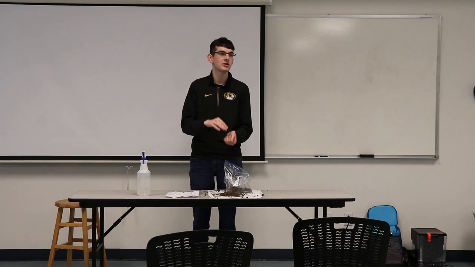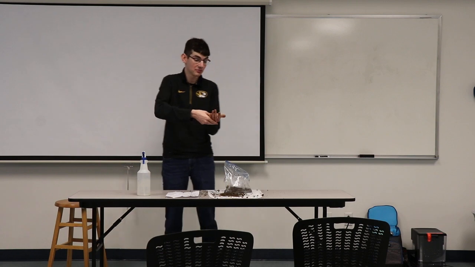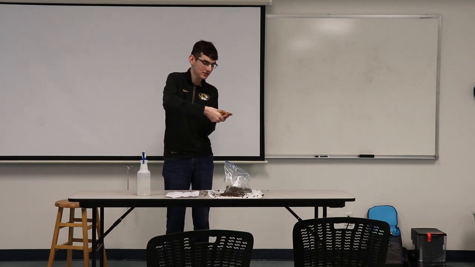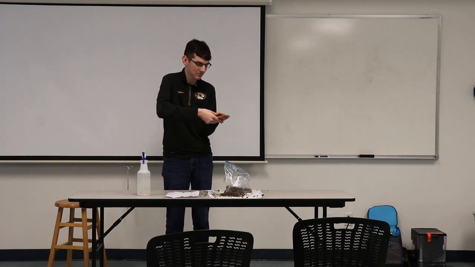So the first step that I learned to texture once you get it in the ball is you take your thumb and push it down into the soil, and you see the cracks in the soil. If there's not a lot of cracks, it's going to be very heavy in clay, but if there are more cracks, there's not a lot of clay content in there, so it's going to be more loam.